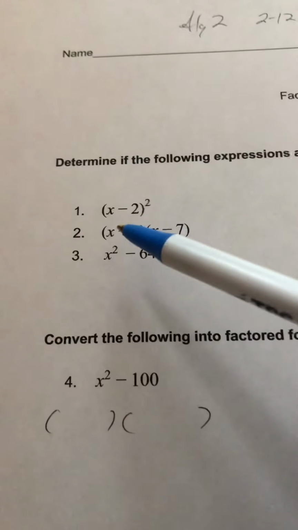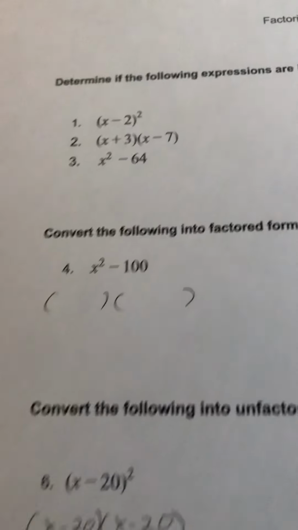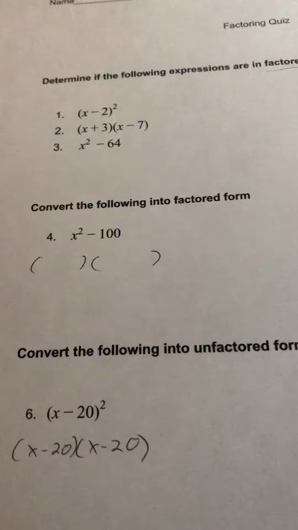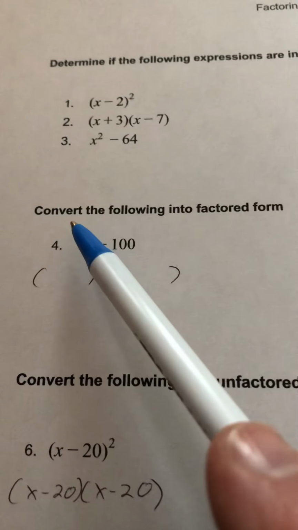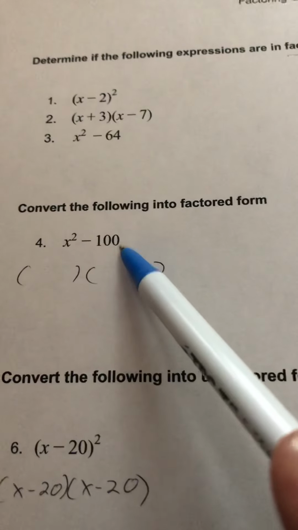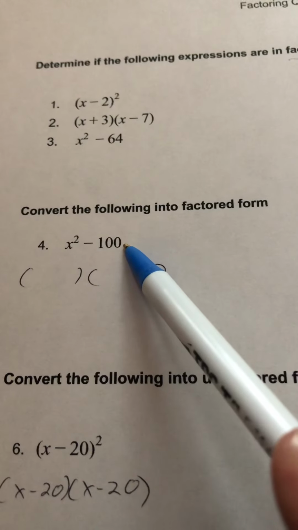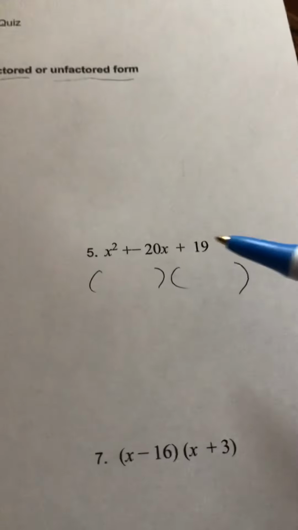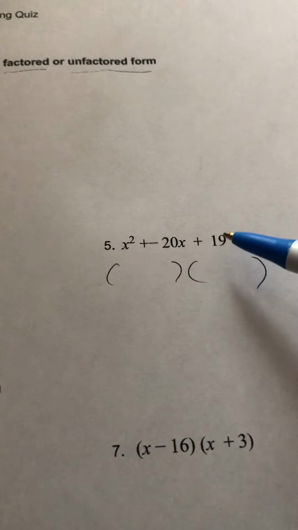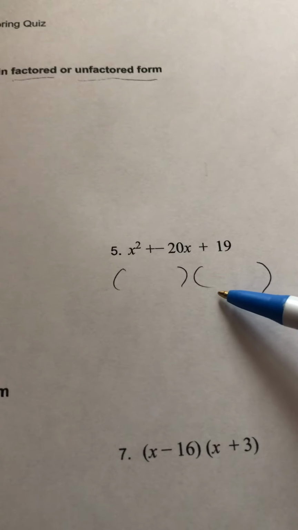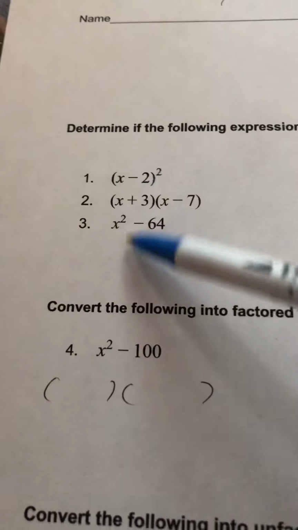Now, before you answer 1 through 3, why don't you take a look at numbers 4 and 5, 6 and 7. For 4 and 5, the directions are to convert the following into factored form. So notice that these must be in unfactored form, because you have to put them in factored form. Okay, notice that? That's a clue as to how you're going to answer 1 through 3.